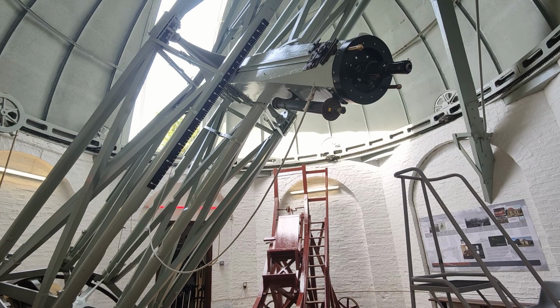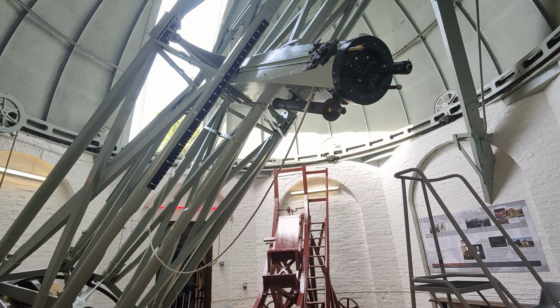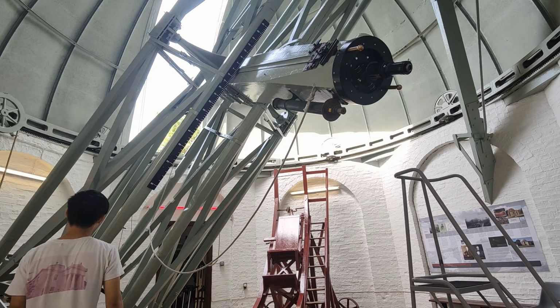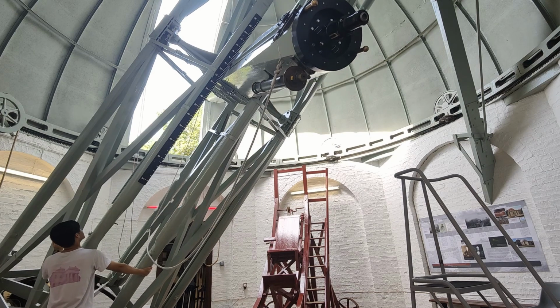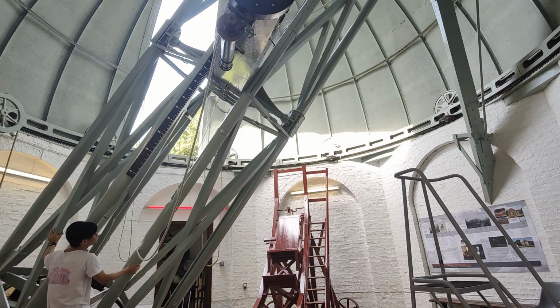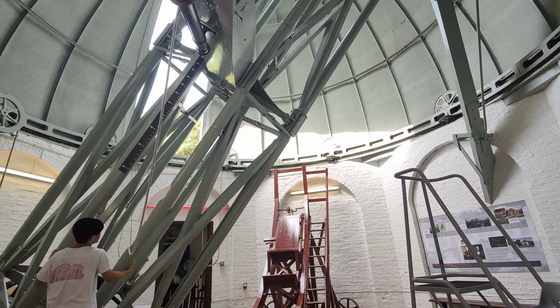So we do the same thing. We point the telescope to slightly above the chair so we can stand on that and replace the lens cap. Again, be very careful never to point the telescope below the horizon.